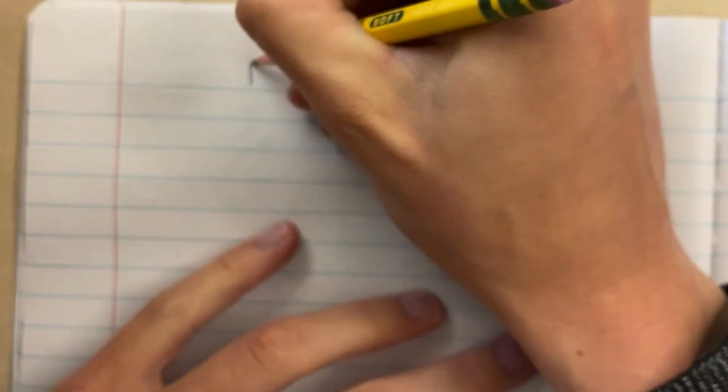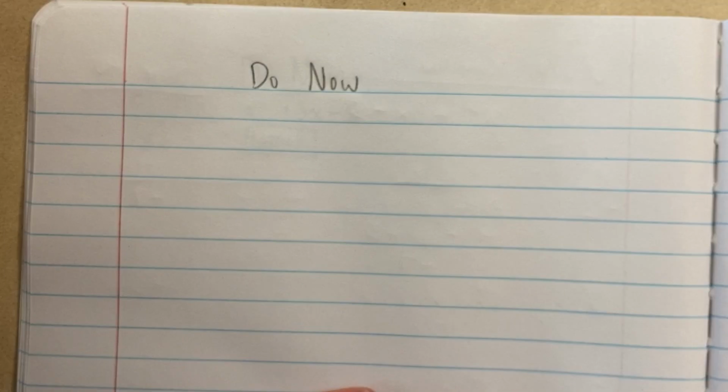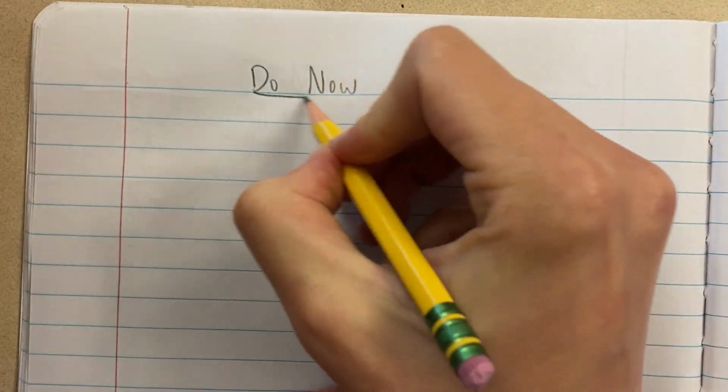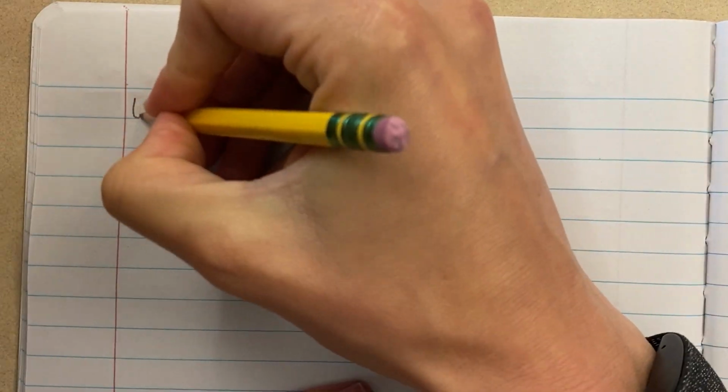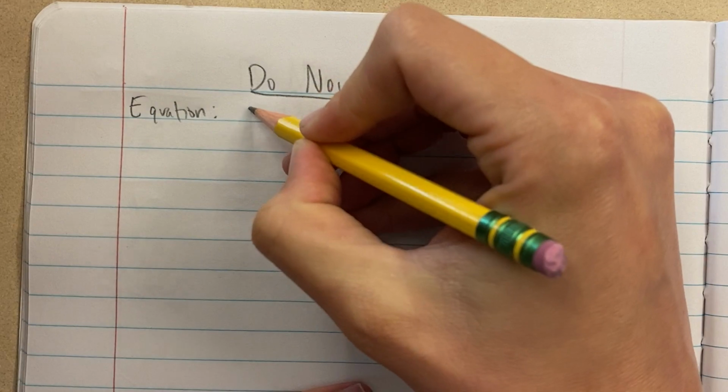This do now is going to take up page 40 and 41. So here's page 40. Let's go ahead and write do now. Let's get this in focus so it doesn't shift around. Okay, so you are going to take a couple of skills that you already have and combine them. So watch, I'm going to give you this equation.